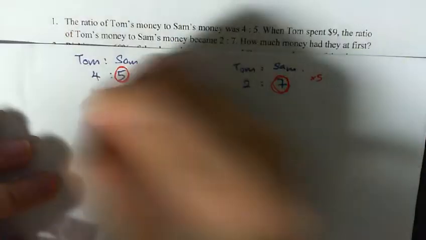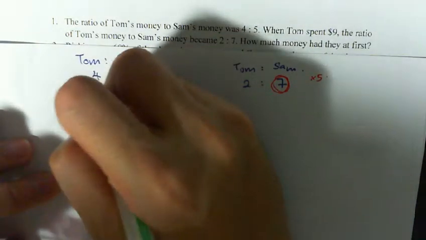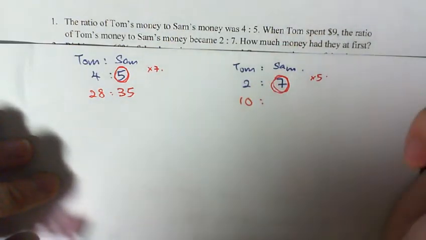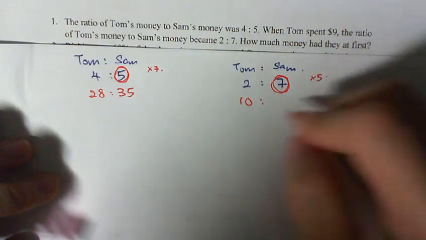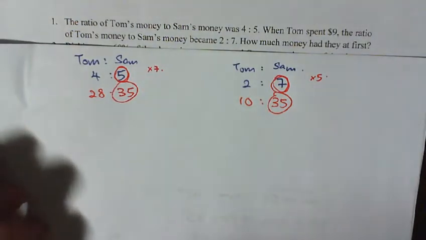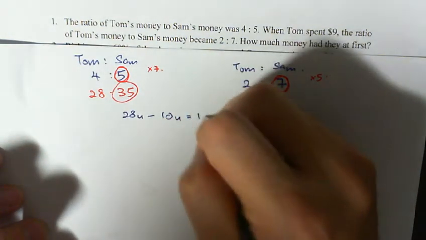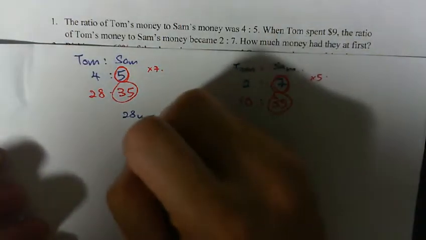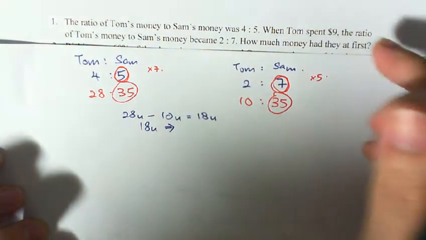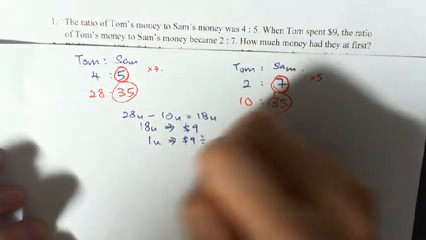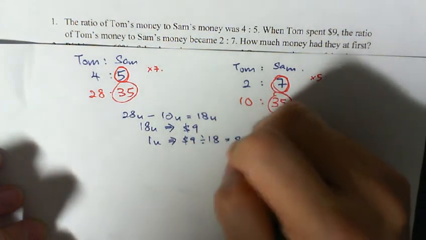This ratio set times 7, this ratio set times 5. So what do I have? 4 times 7, 28 is to 35, and here I have 10 is to 35. So Sam has become the same. So what's the difference? 28 units minus 10 units equals to 18 units. What does this 18 units represent? This 18 units represent the amount of money that Tom spent, which is $9. So 1 unit is $9 divided by 18, which will give you 50 cents.